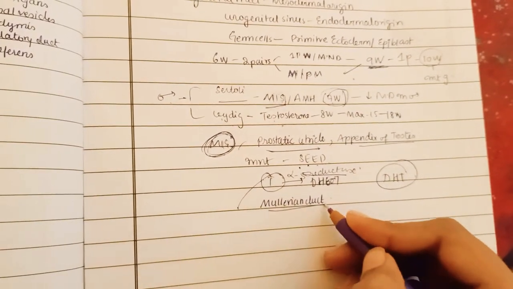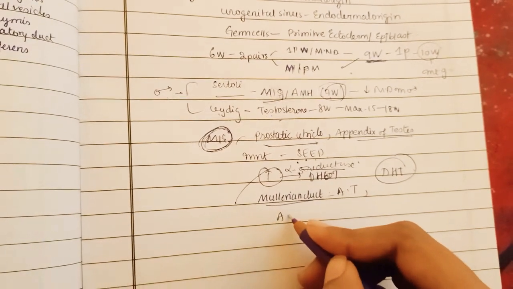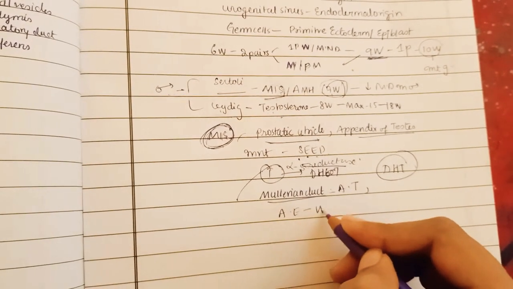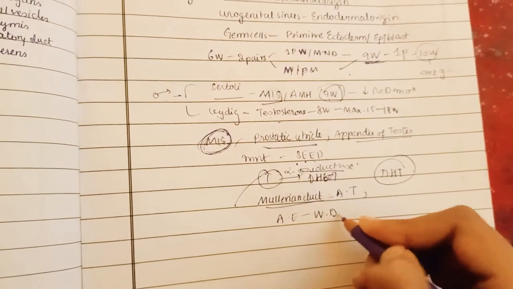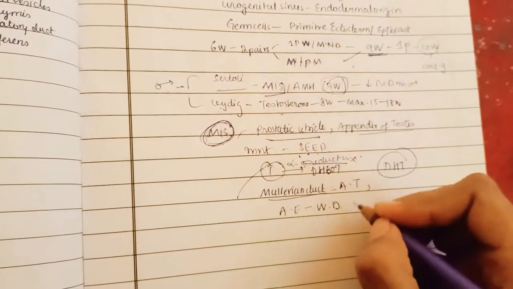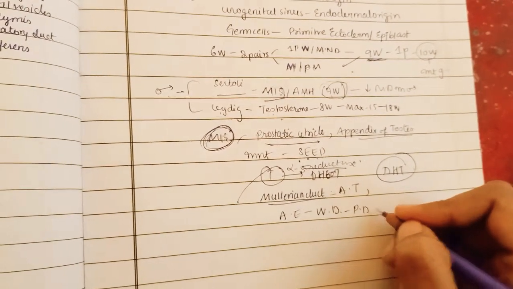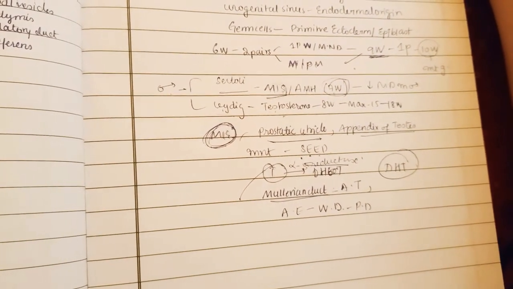So Mullerian duct will lead to formation of appendix of testis, and appendix of epididymis is derived from Wolffian duct. Okay. Next, paradidymis is derived from Wolffian duct.